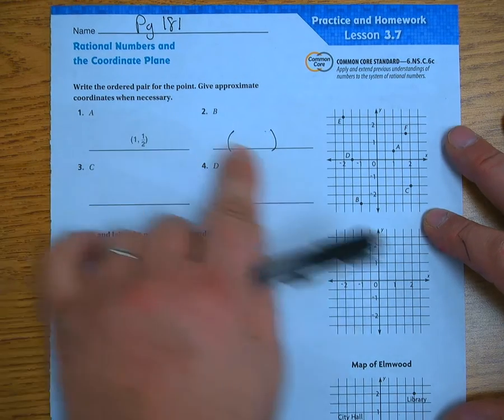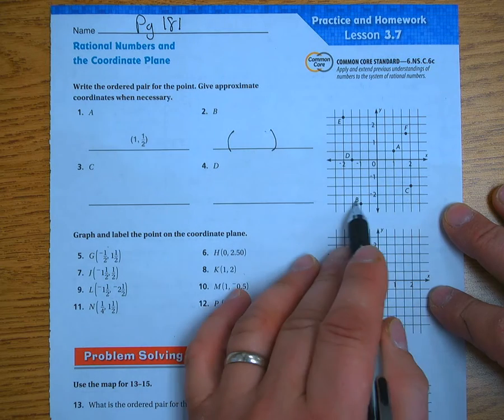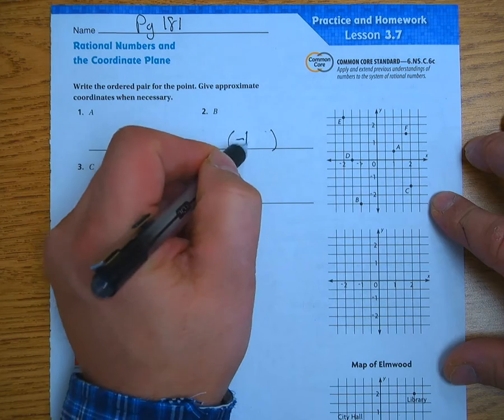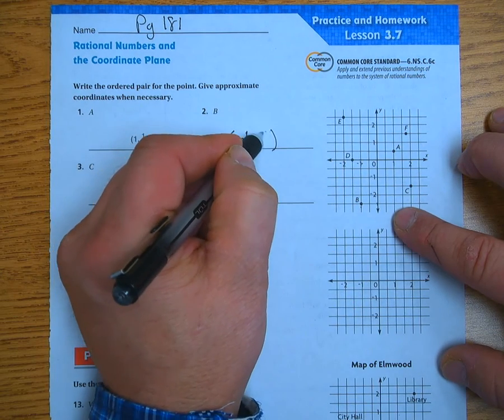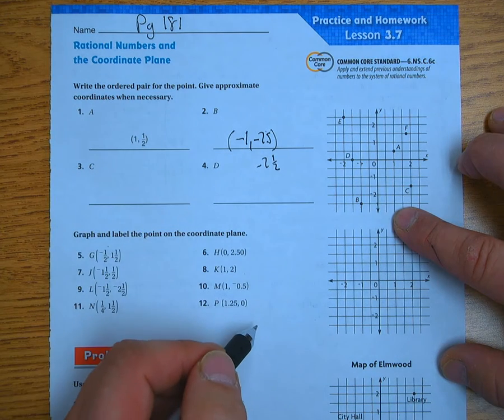give approximate coordinates when necessary. So in other words, it might not be right on a line. So here's B down here, -1, down, so that's like 2.5. 2.5 or -2.5, they're the same thing.